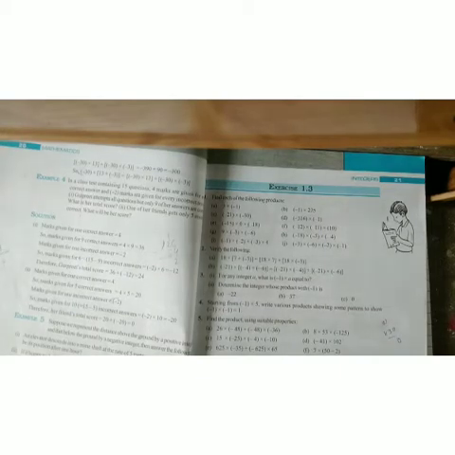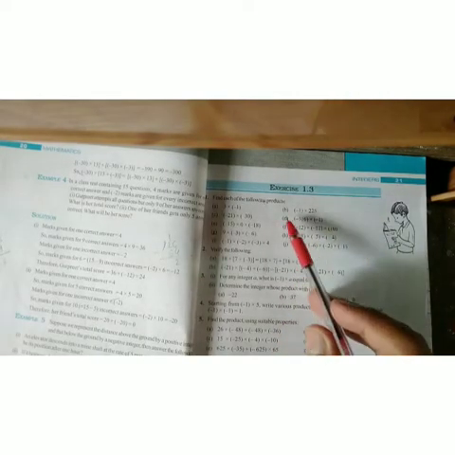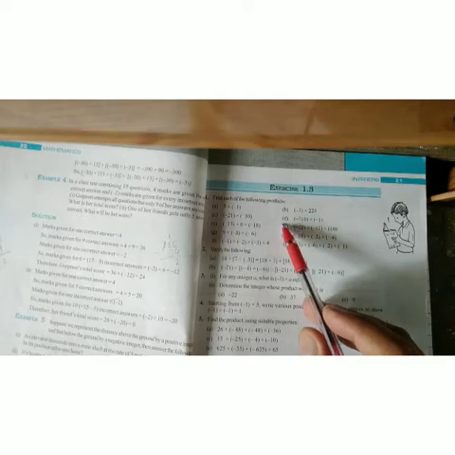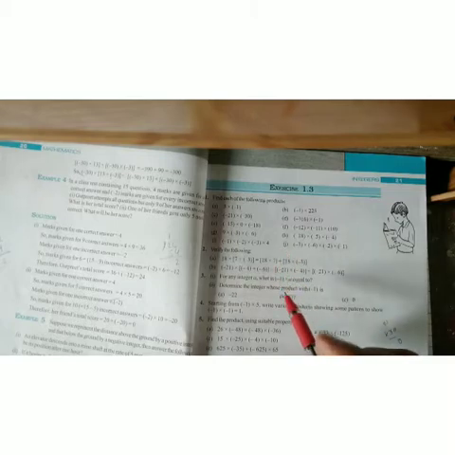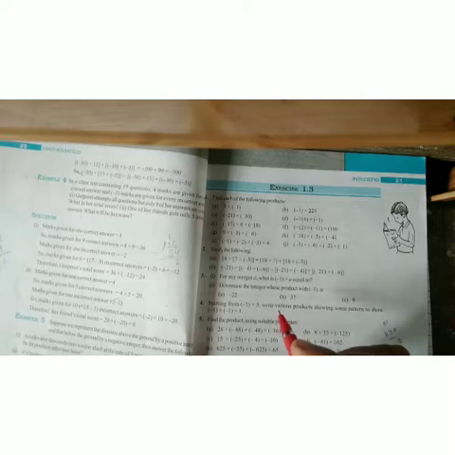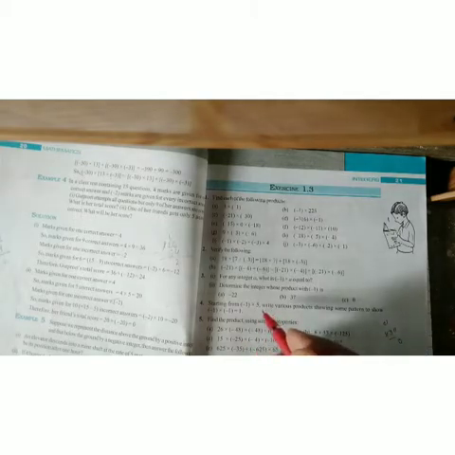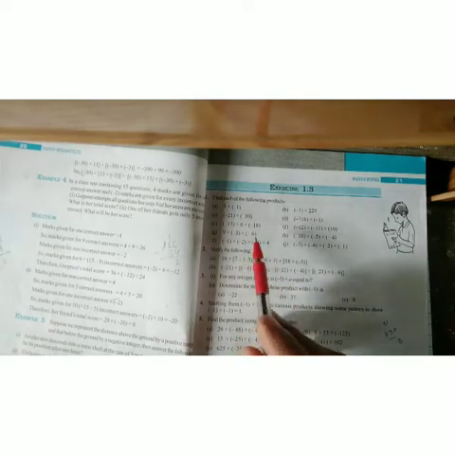Dear students, today we will solve exercise 1.3. It's based on multiplication of integers. Before we start, I have some questions for you. How to multiply two integers and more than two integers? What are the properties of multiplication of integers? Why do we use them? Answers to all these questions, along with the solutions of exercise 1.3, we will find in this video, right?